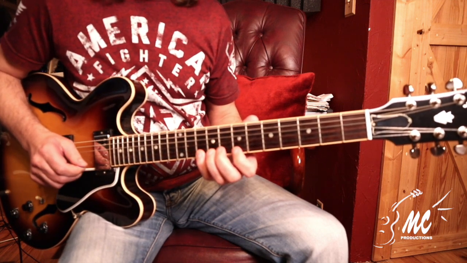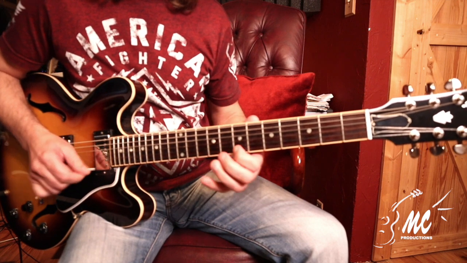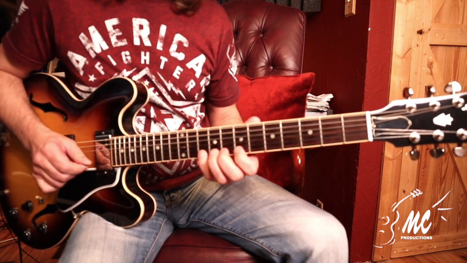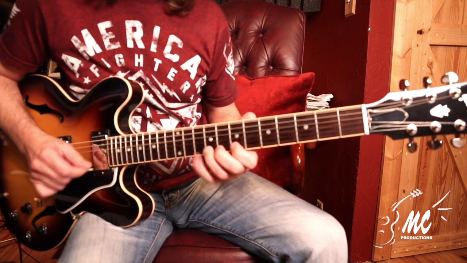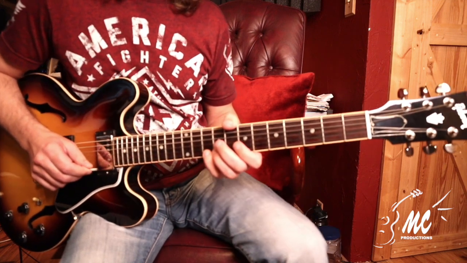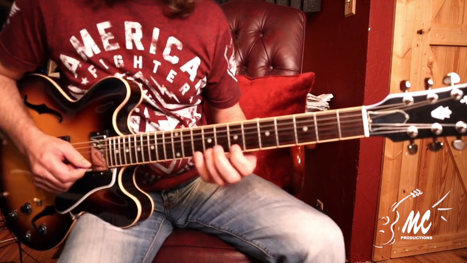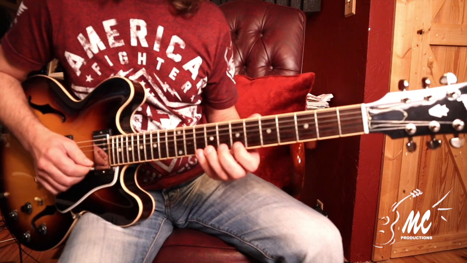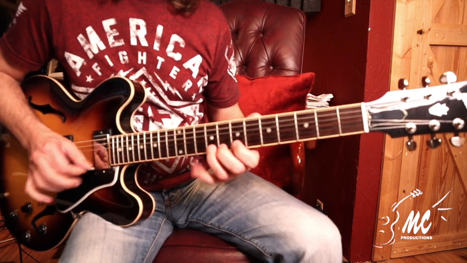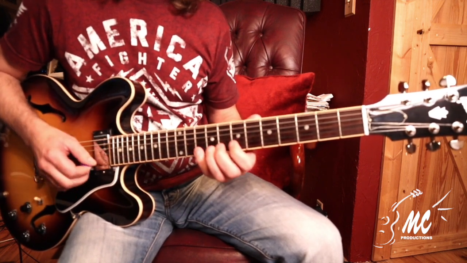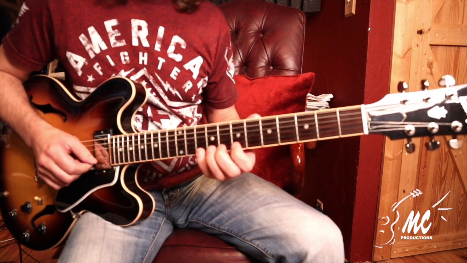Again, some of those notes are not in this key, but some of them are. Some of them are just voice leadings. Chromatics are very good to use in spicing up your playing. So you have kind of a triplet fill. It might be good to alternate your picking to get that in there.